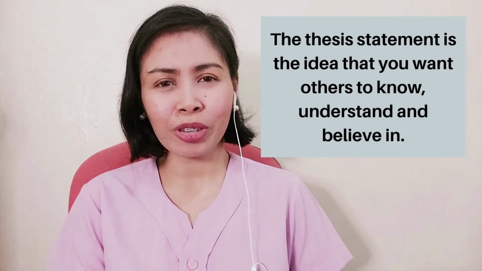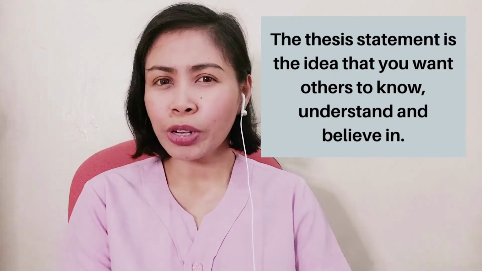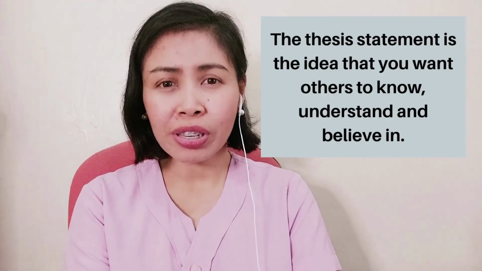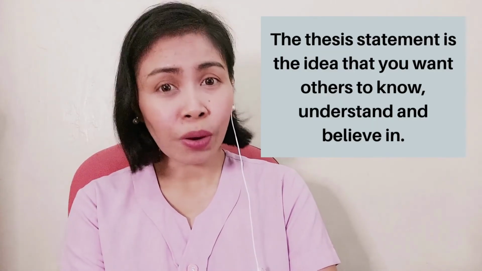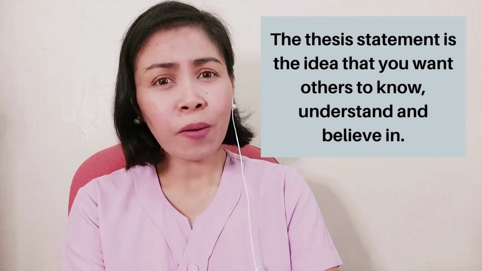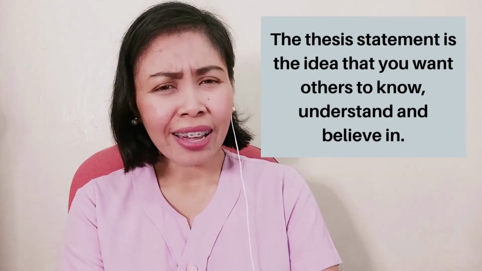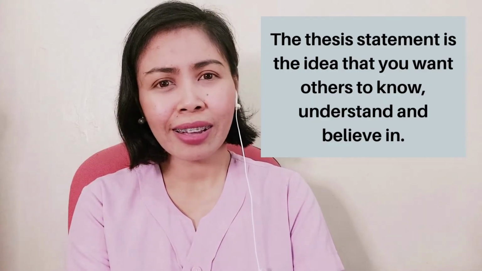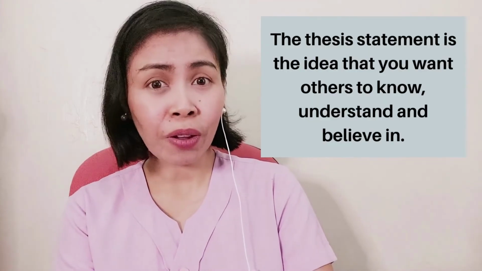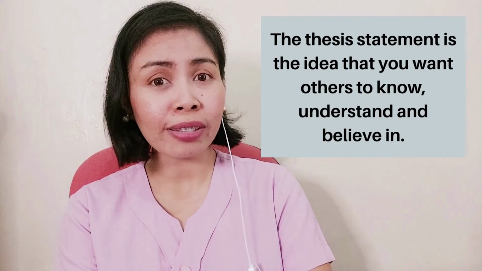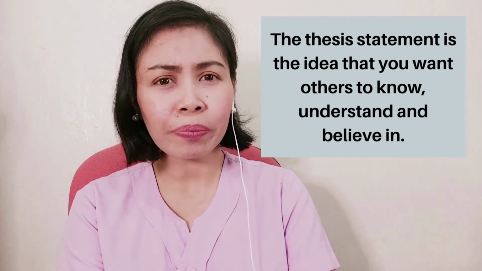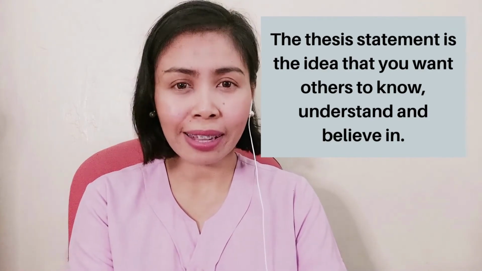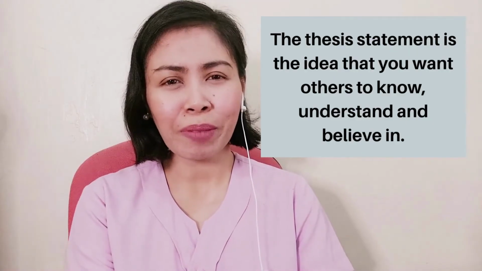Is your portfolio going to introduce a new fact to others? Or will it reveal your judgment or assessment of a situation? Or is your portfolio going to give a suggestion in order to solve a problem? Make that clear in your concept paper.